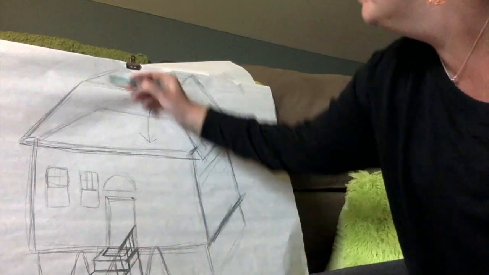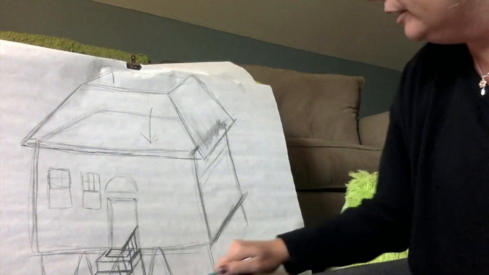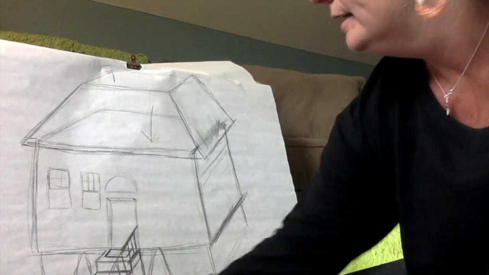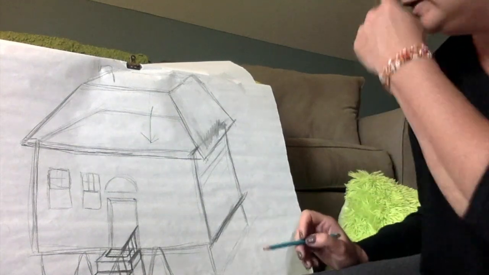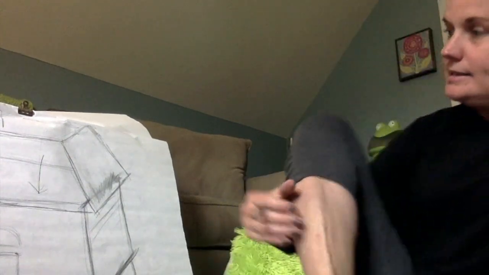Like I said, think about where your chimney is. Think about what your yard looks like out here. Are there toys? Do you have a walkway? Do you have a bicycle in the yard? Swing set, stuff like that. And draw your house from the front, from the back, from the side. Whatever one you have more fun with, wherever you can sit most comfy.